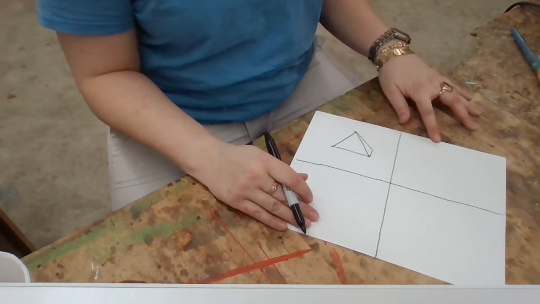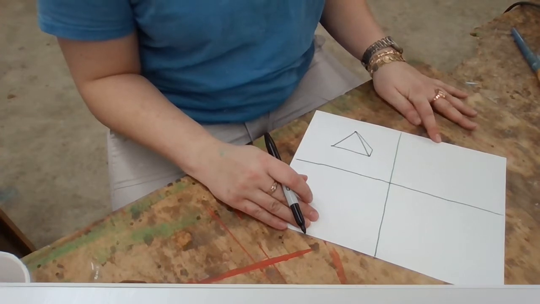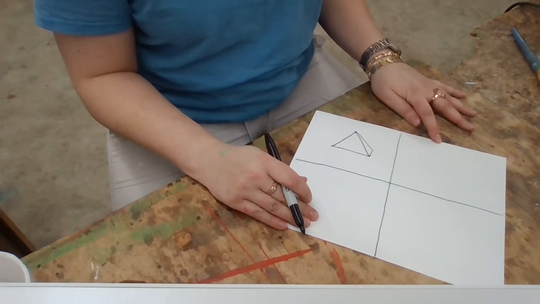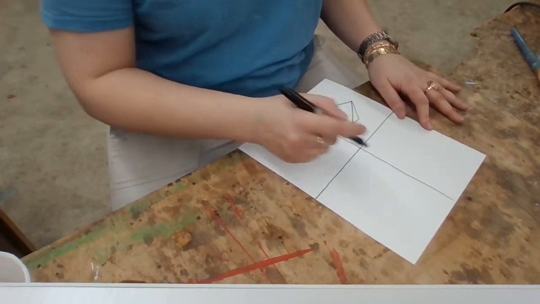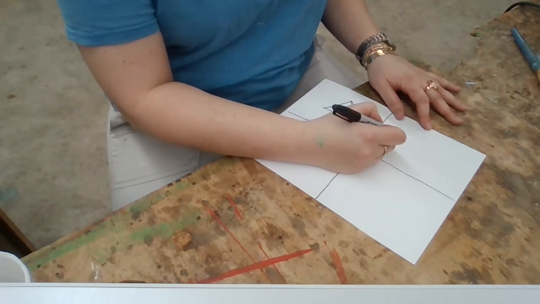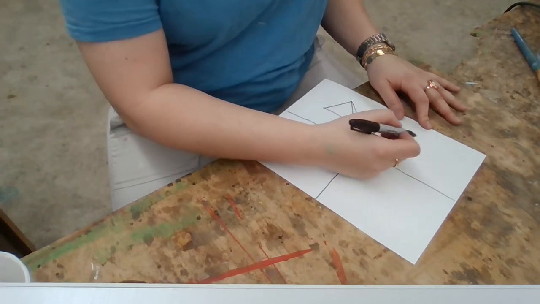I'm going to move on to my next box. Now, if I'm moving a little bit fast, that's because I've had a lot of practice. So if you need to, please pause your video. I'm going to move on to this box now, and I'm going to start with a square because a square or a cube is a 3D square.